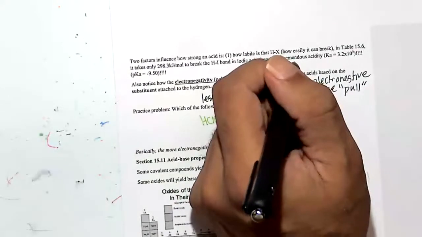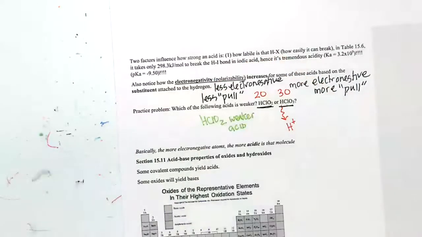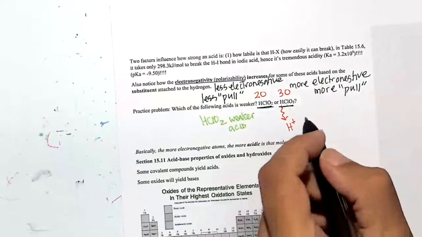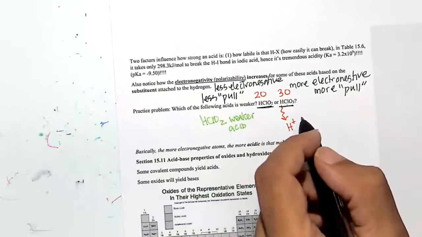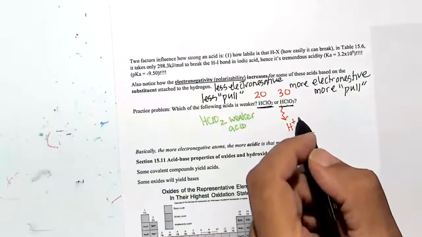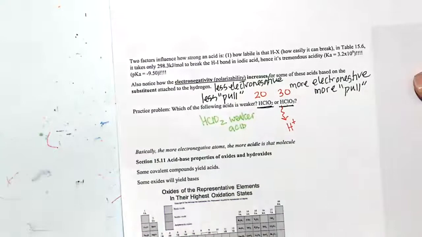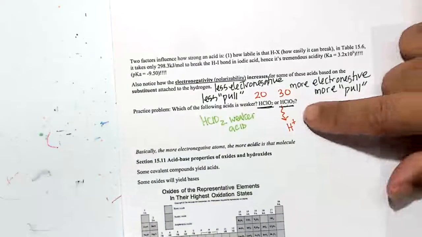More electronegative, more pulling power. Think of electronegativity as a vacuum cleaner, sucking on that bond, pulling that bond to itself. More of those electronegative atoms around, more pull, the H plus comes out. And bless you, it becomes a better acid.